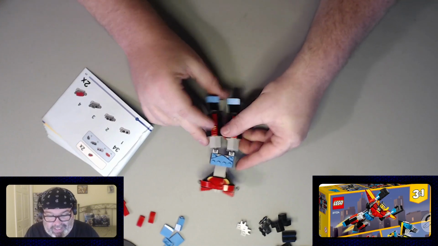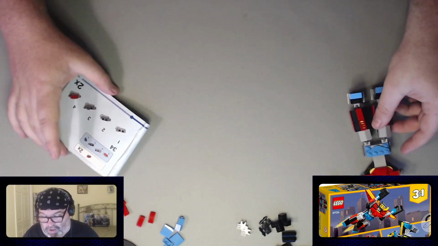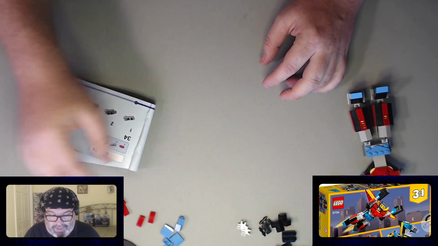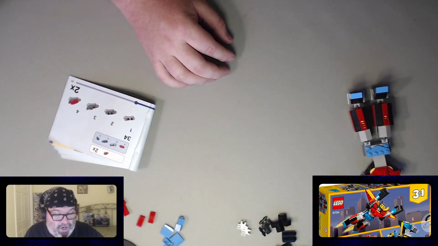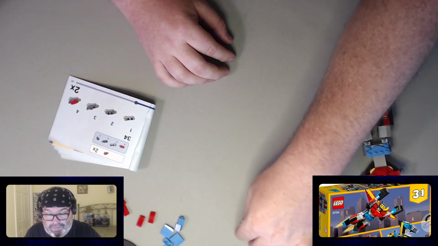All right, so we did the legs. Now it's time to do the arms, I believe. Yeah, we're working on the arms here. And again, two at a time. These are symmetrical friends, so we can do two at a time.